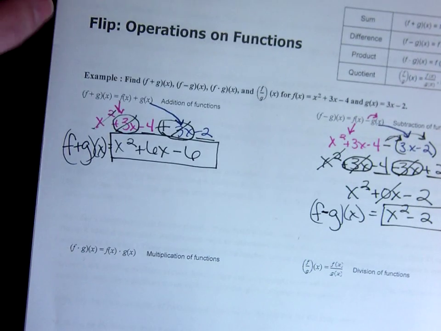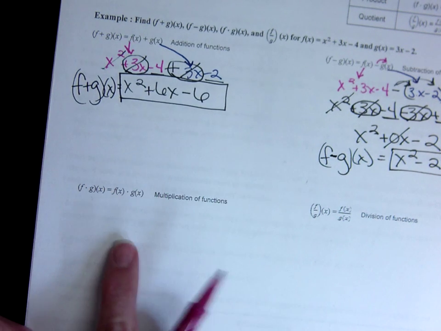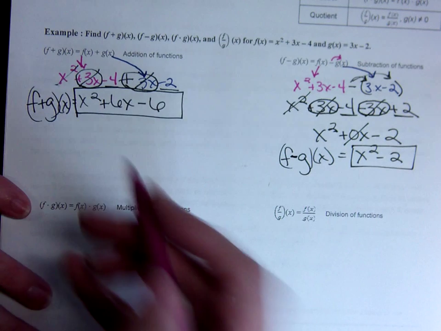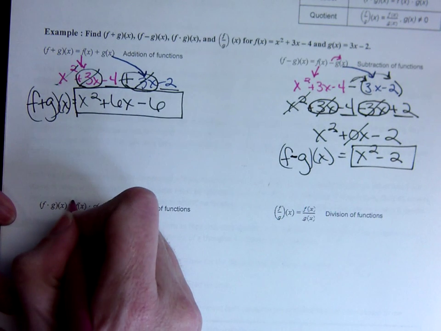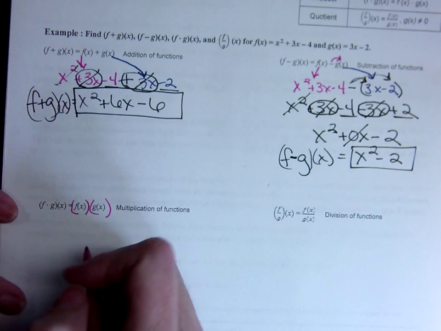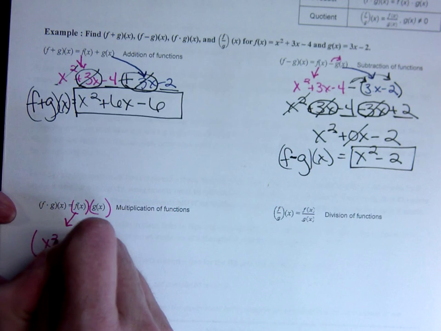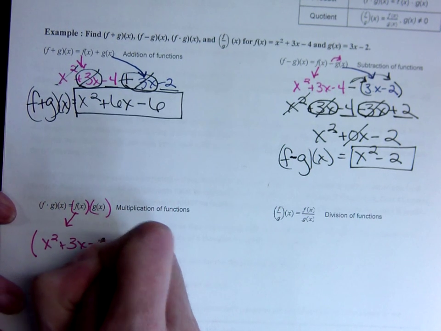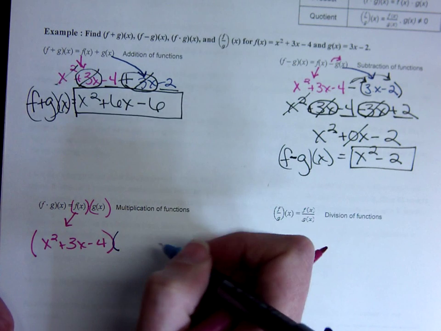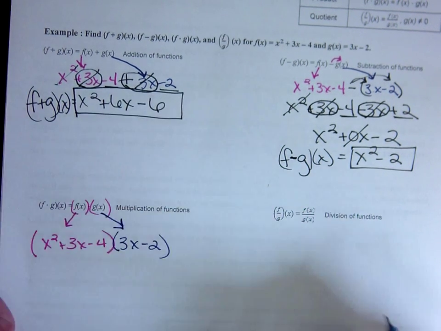Okay. Multiplication of functions. It's really just a lot of distribution. We're still going to plug in, but this time we're going to put these in parentheses so that it looks a little more familiar. So the first thing we're going to write down, x squared plus 3x minus 4. And then in parentheses with that, 3x minus 2, because that's my g of x.